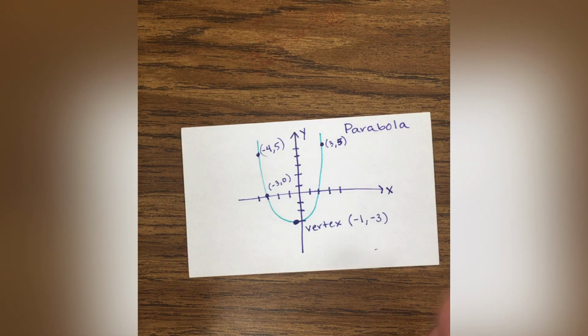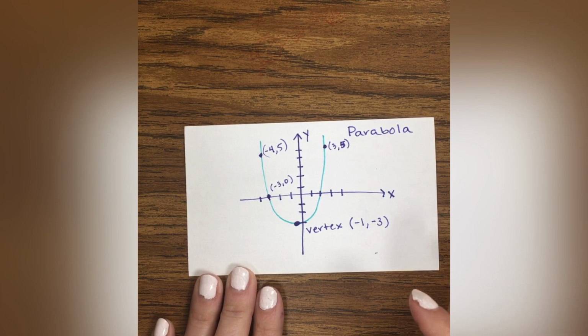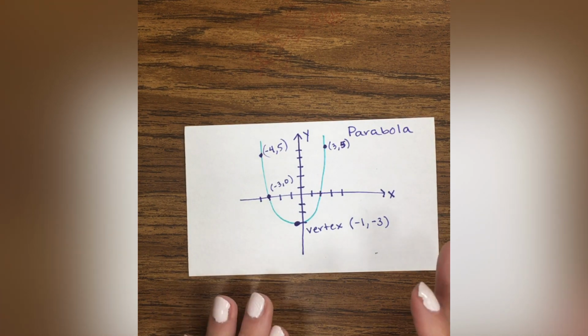Hey kids, I know a lot of you are out today for a field trip, so we're going to go over what you missed in class. And today we went over a lot about vertex form.